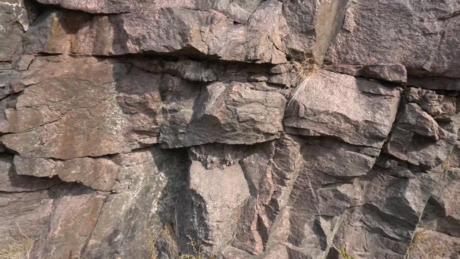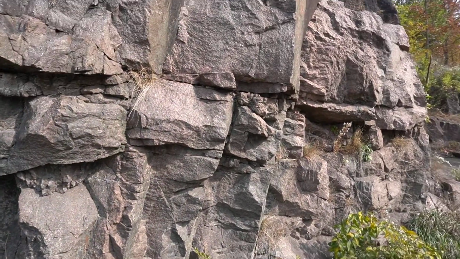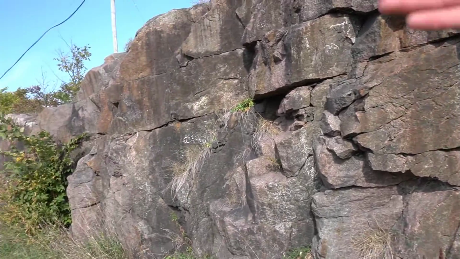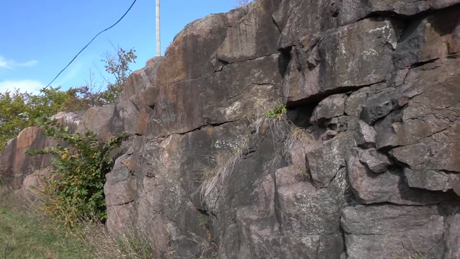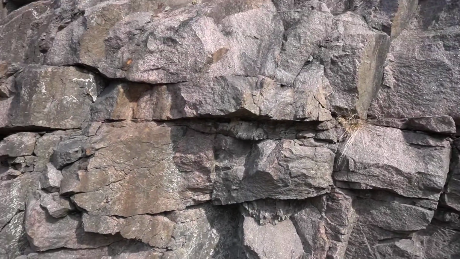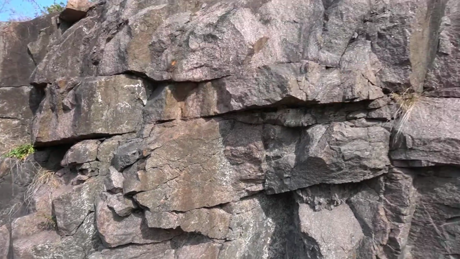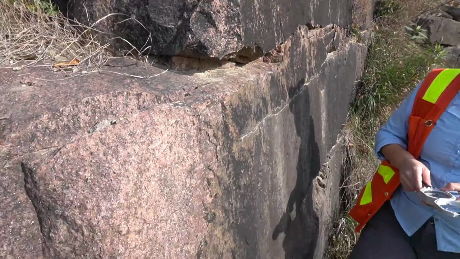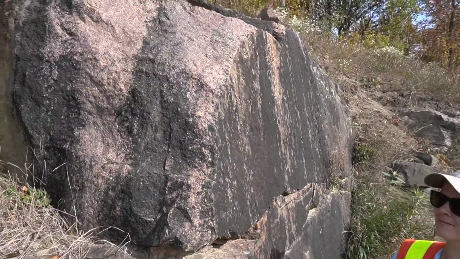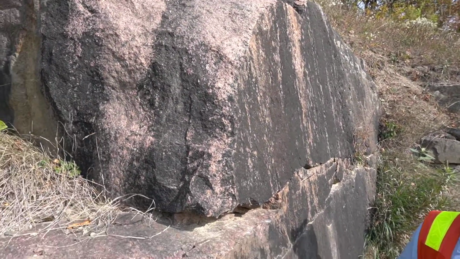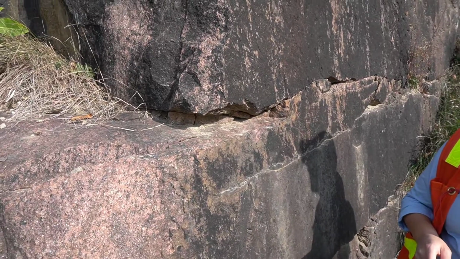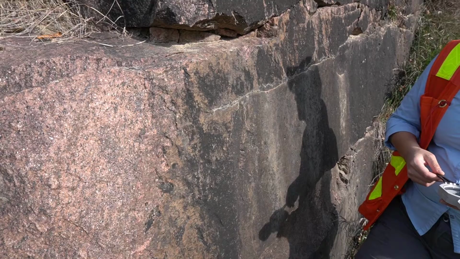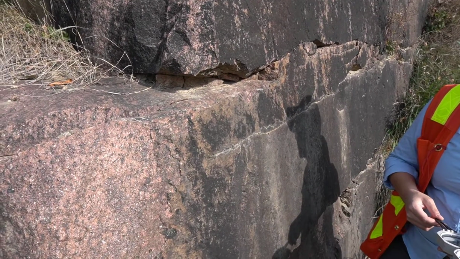Here you can see joint sets dipping this way and this way. And there's also a horizontal set that runs across the outcrop. If we want to measure this joint as an engineer, because we want to be able to put these orientations into our models to look at things like slope stability, groundwater flow, foundation stability, etc., the first thing we would measure would be strike. And we use a compass.